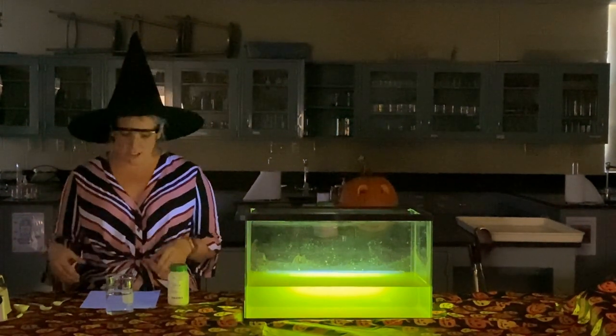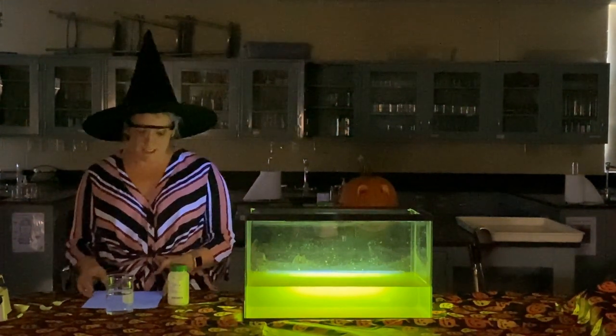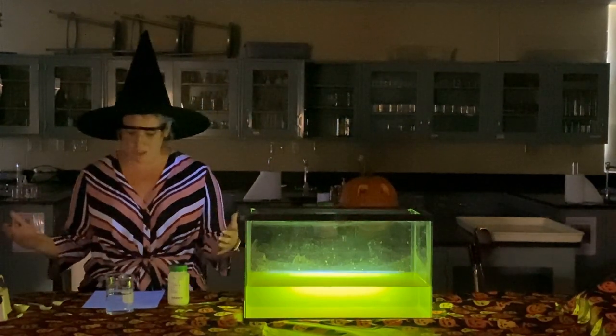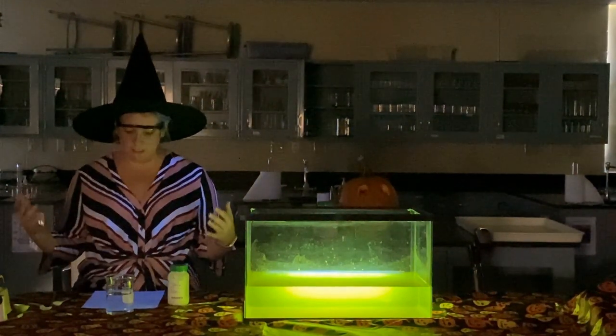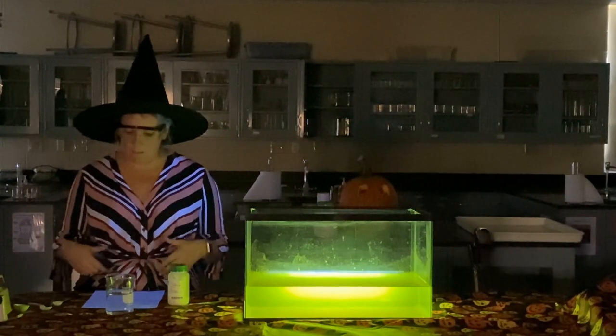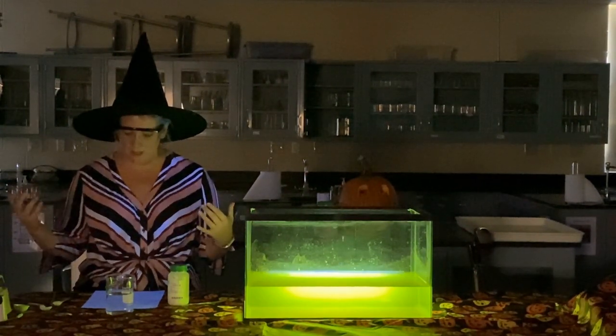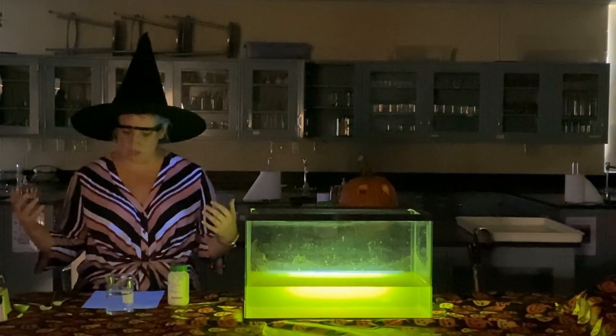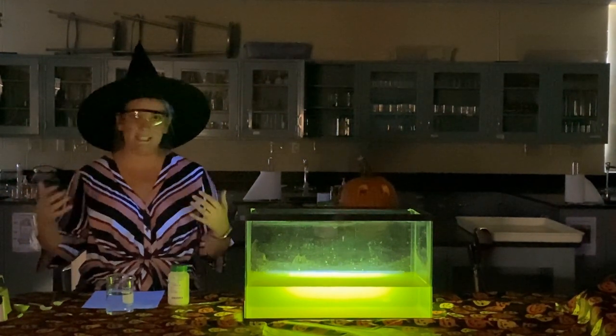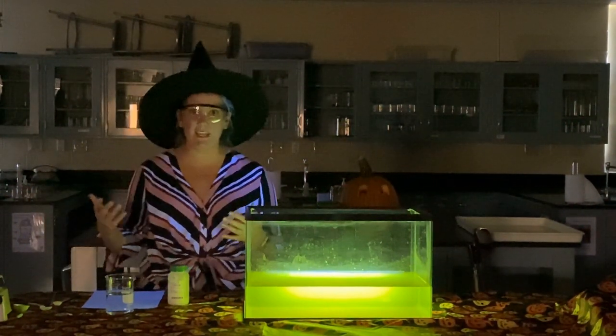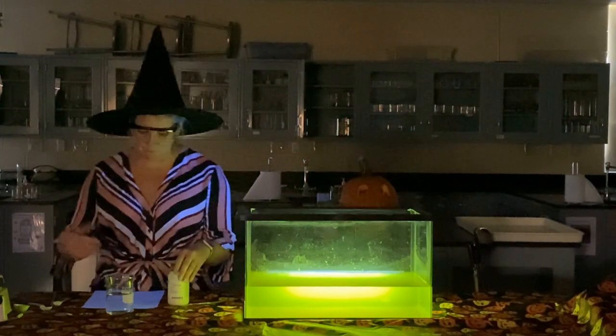So the first reaction that you're going to see is a chemiluminescence reaction. And when a chemiluminescence reaction occurs, the energy to emit light comes from chemical energy. So we're going to see a light that's produced, but there's no heat that is produced in that reaction.